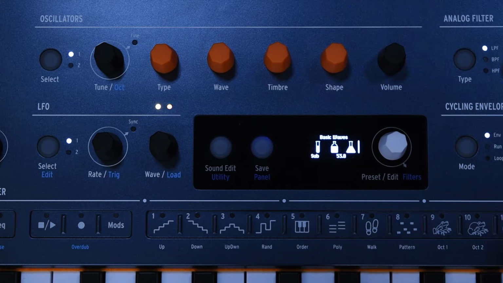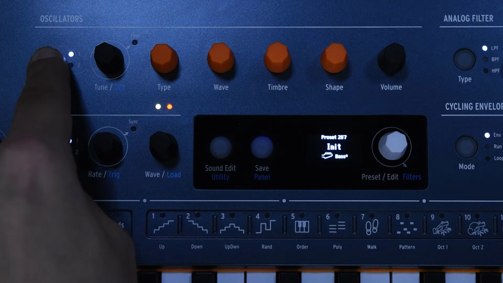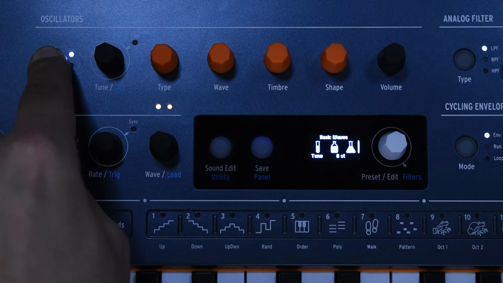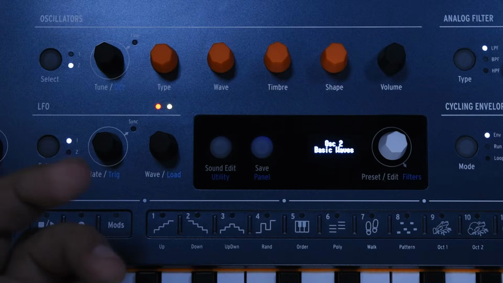So how can I see the values without changing them? What you can do, you can go to the select of the oscillator. You press in the long press, just press and hold and it will show you that screen. All right, so I'm going to do it again. There you go. Then you have, of course, your oscillator 2, and right here is just completely the same.